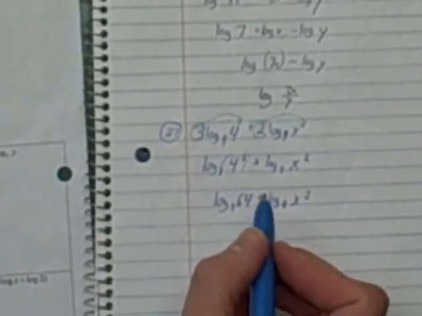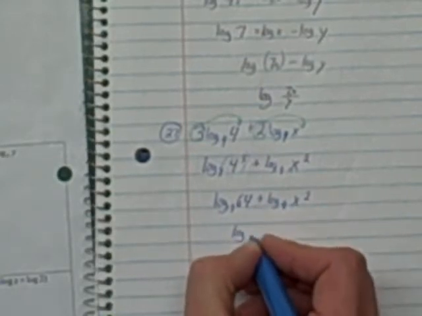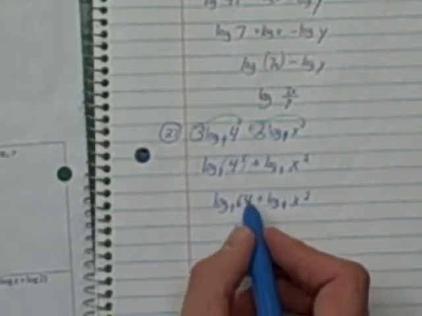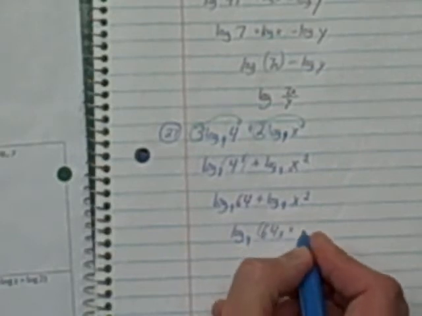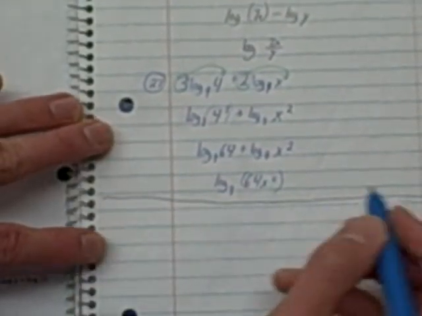Okay? Because we are adding, we will multiply. That 9 does not change. 64 x squared. Because there's a couple pieces to it, a couple factors, I'm going to put it in parentheses. Okay, one more problem, and it's a beast, but it's not that bad. Trust me. Actually, it's relatively easy, and it's going to simplify pretty well. It's going to look a little crazy at first, but it's going to simplify pretty well.